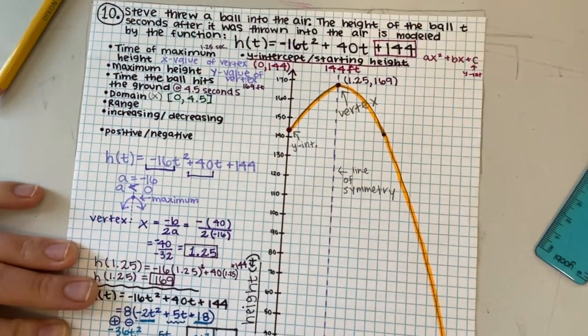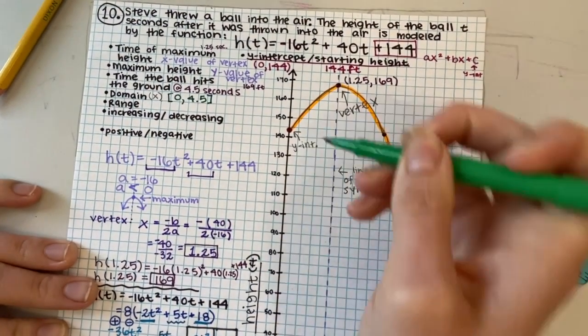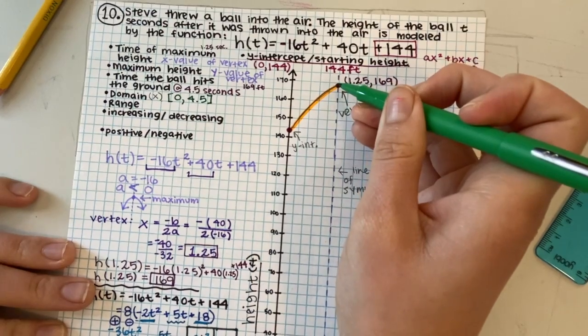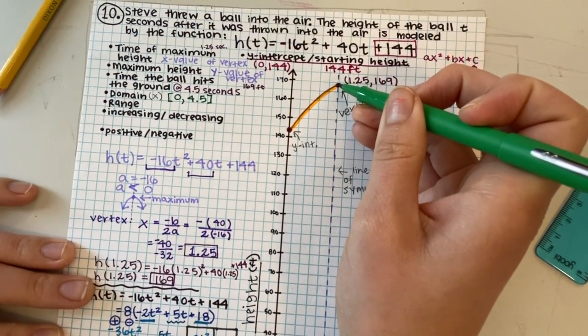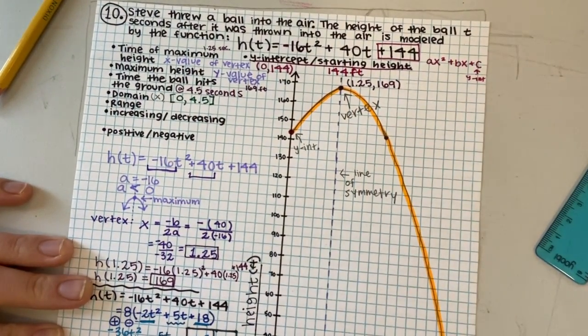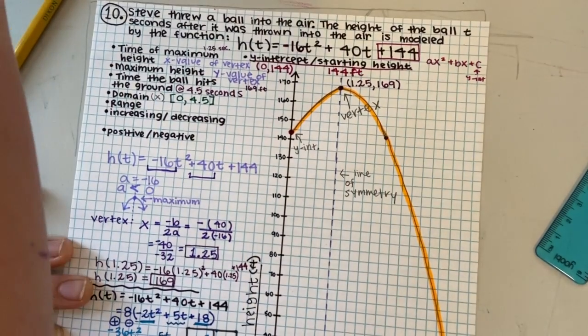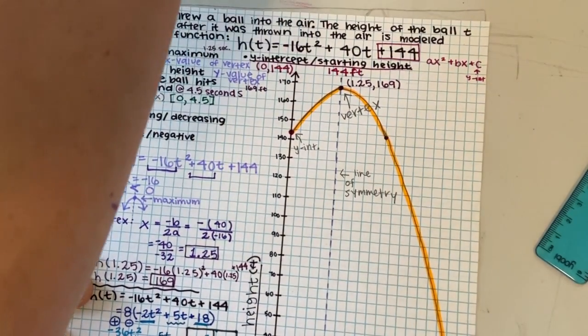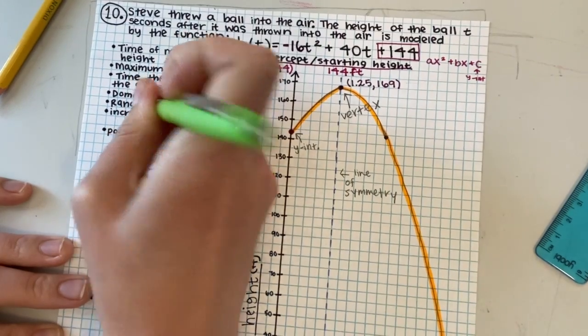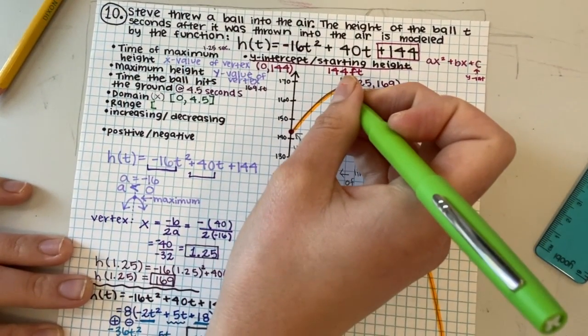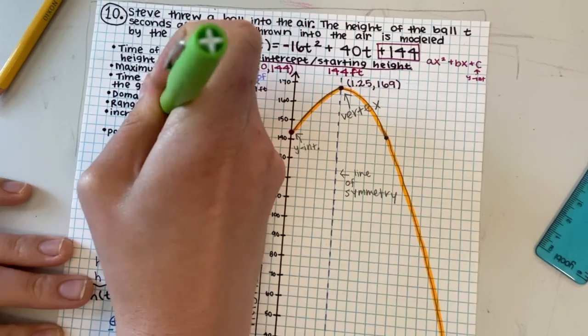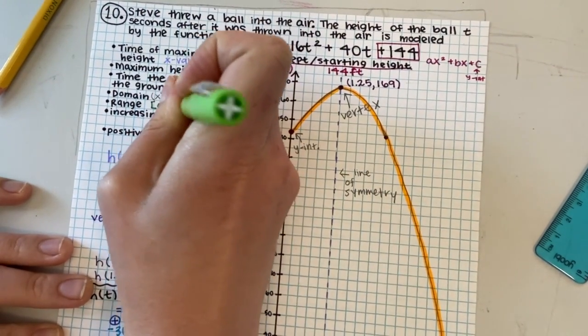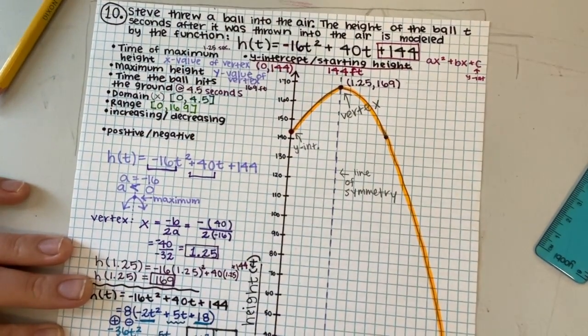The range can go all the way up to 169 as the max, and all the way down to 0. So my range, 169 is the max, 0 is the min.